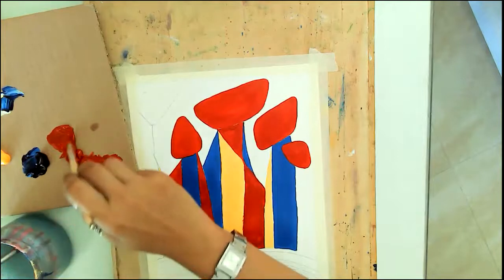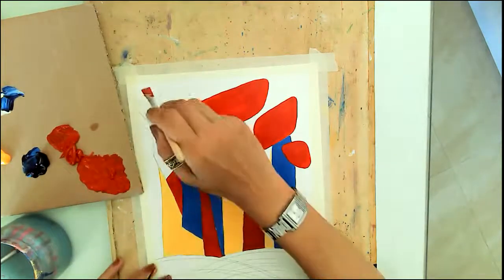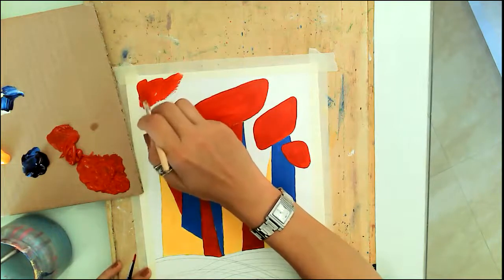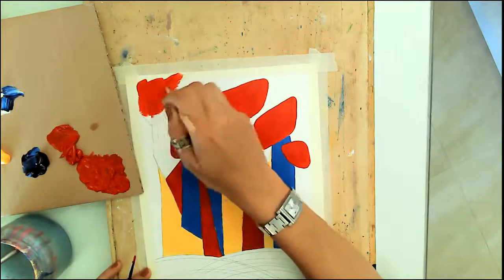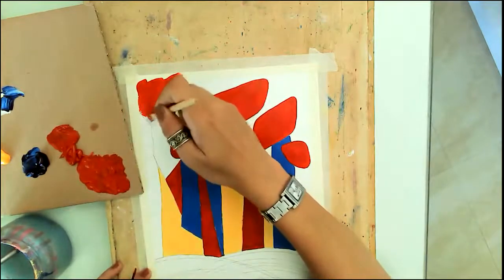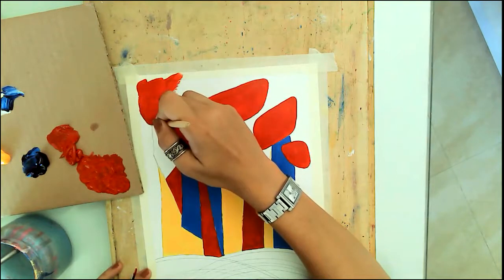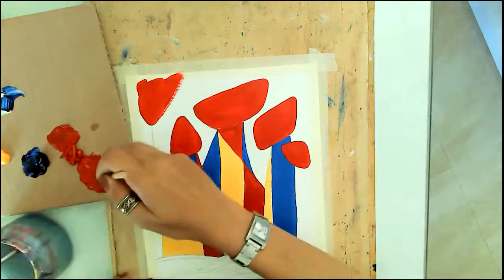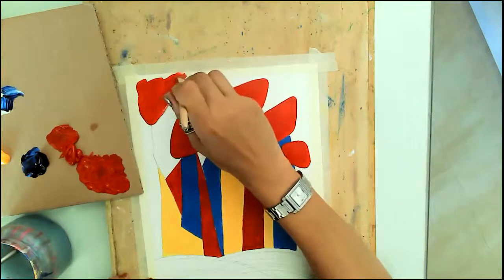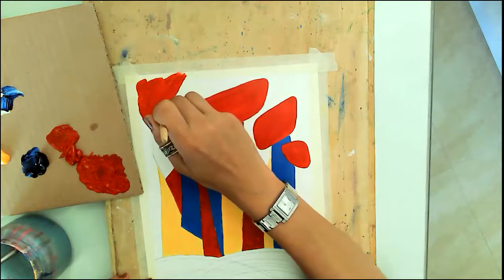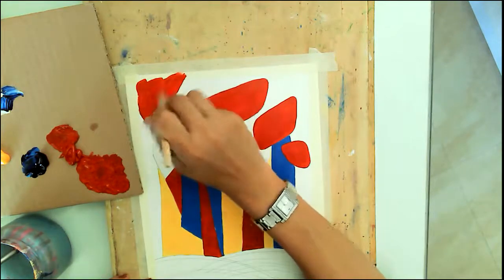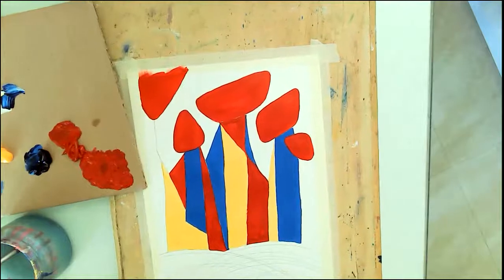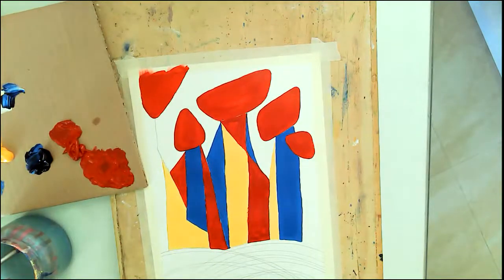There. Okay, so this one was easy. There. So no more painting shapes.